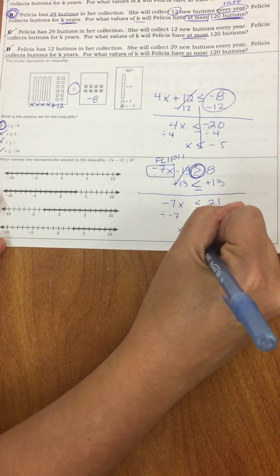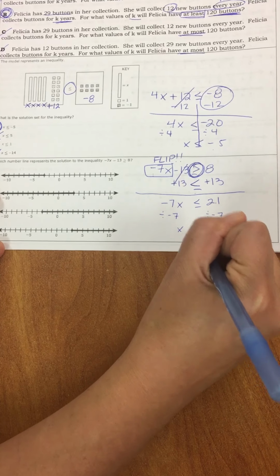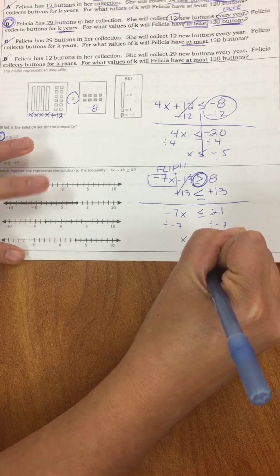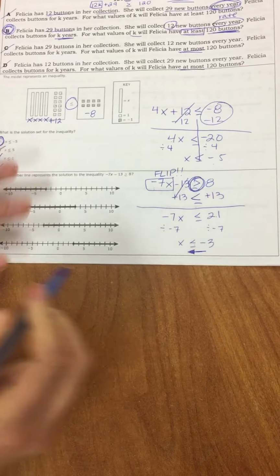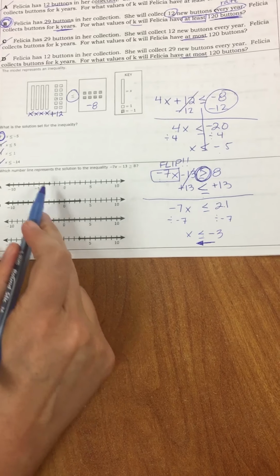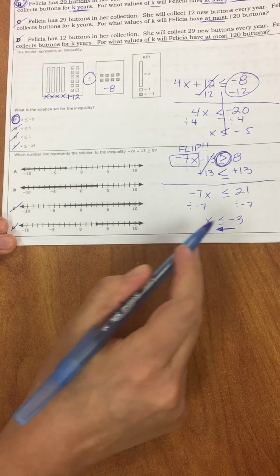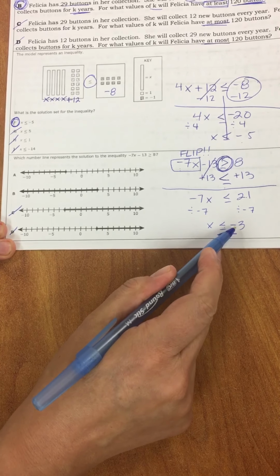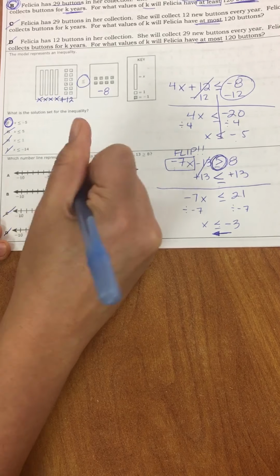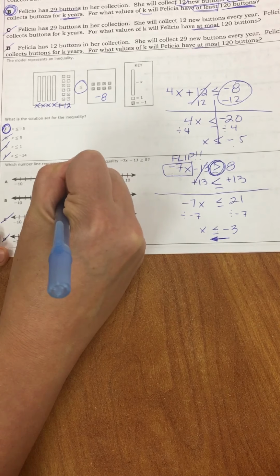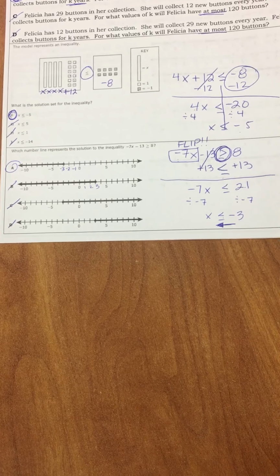So I'm looking for my arrow. See how this kind of makes an arrow, and it's going to point to the left for less than or equal to. So I need to look for the less than or equal to. I'm going to take away the greater thans, and I need to look for negative 3. So here is 1, 2, positive 3, but we need negative 1, negative 2, negative 3. So A would be the correct answer.